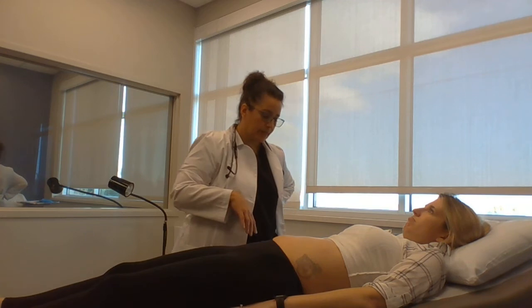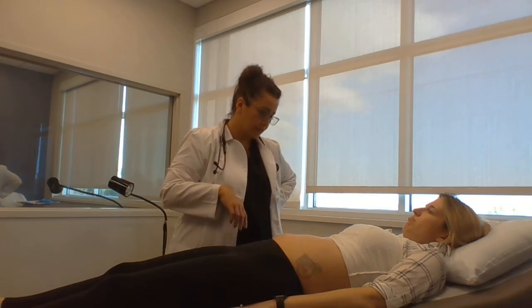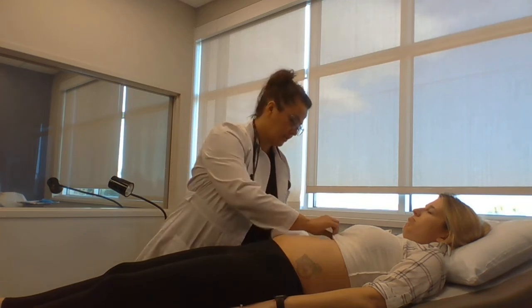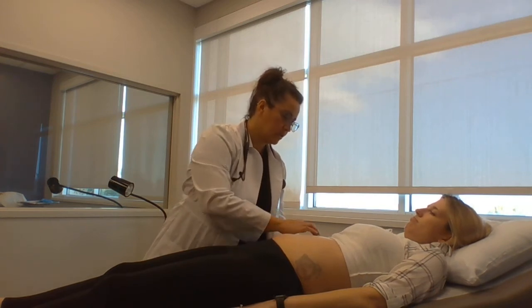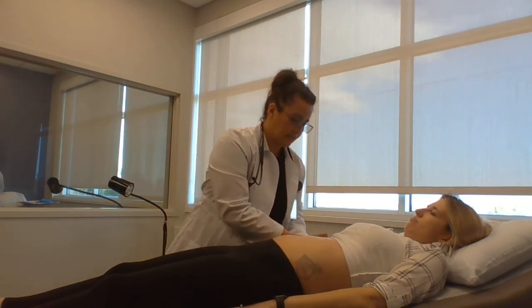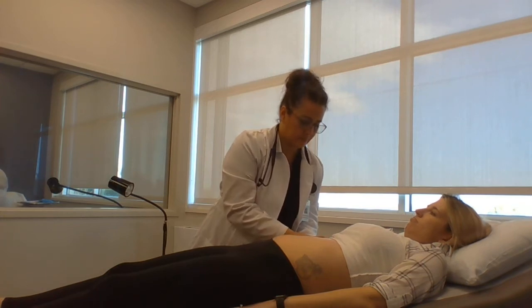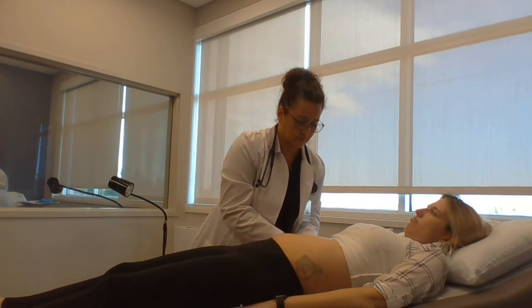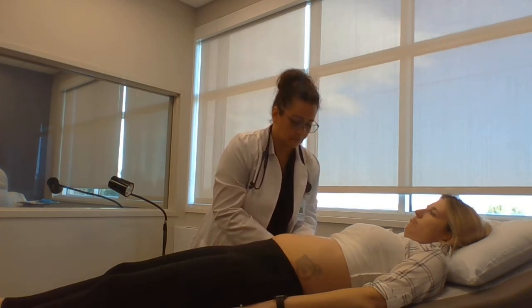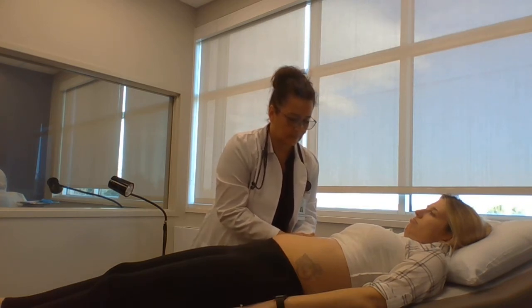So now we're gonna palpate for the liver's edge. Okay, so I'm just gonna kind of hook my hand around back here to kind of help support your rib cage as I push down a little bit. I'm not really feeling anything protruding or anything like that.